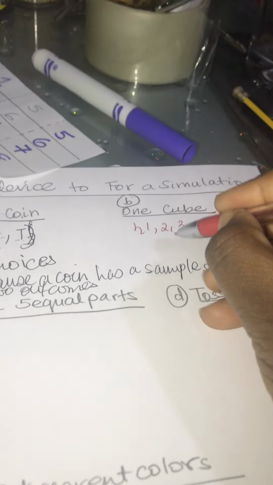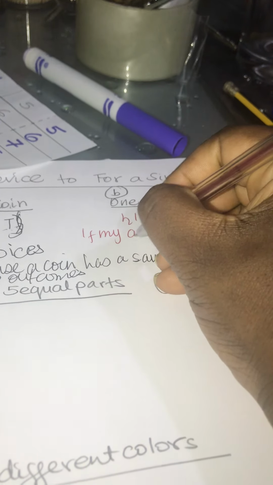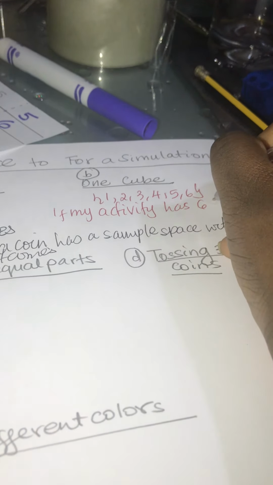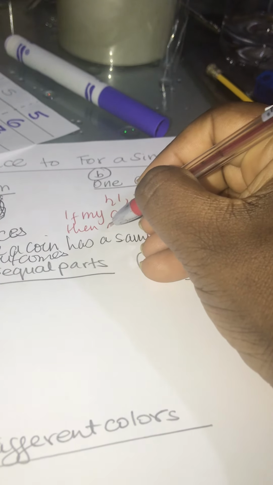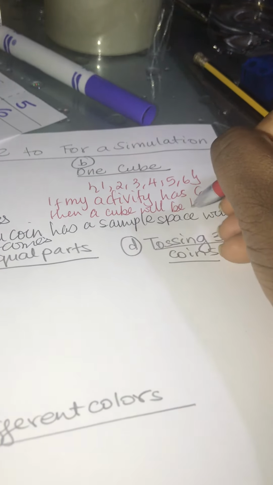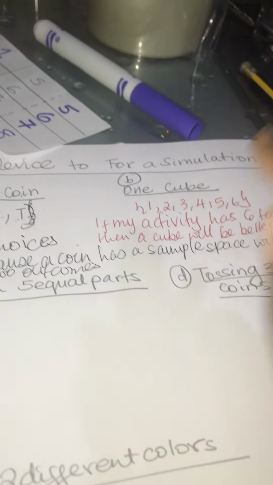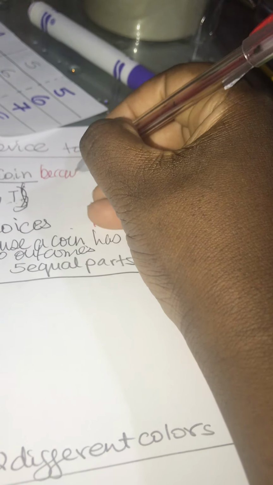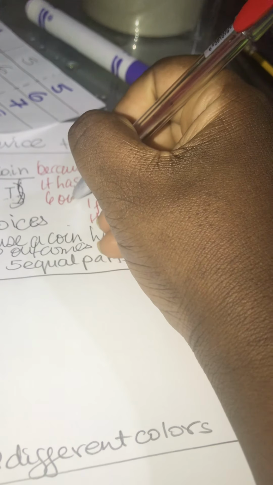That is the reason. So here, if my activity has 6 tasks, then a cube will be better. A cube will be better because it has 6 outcomes.